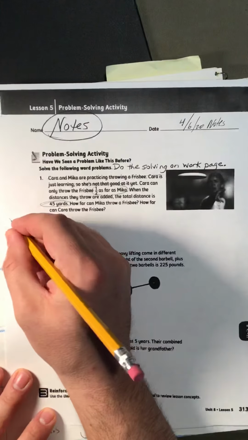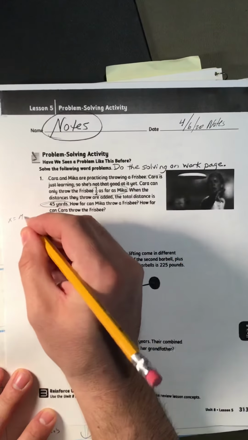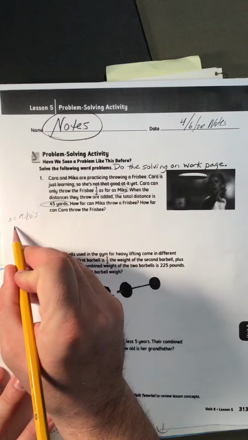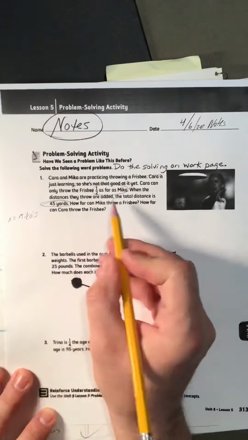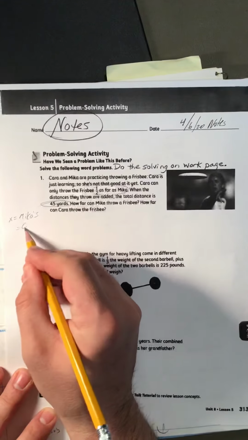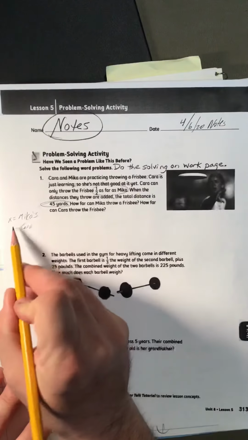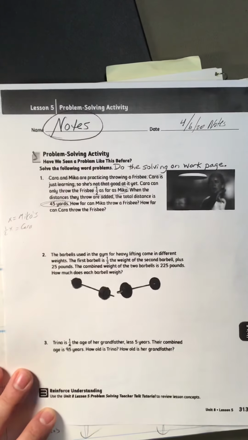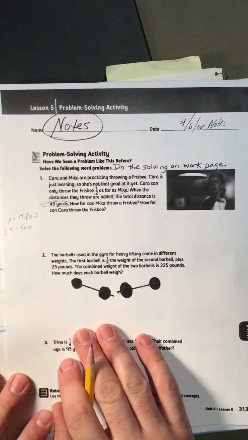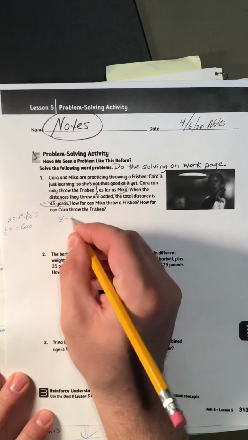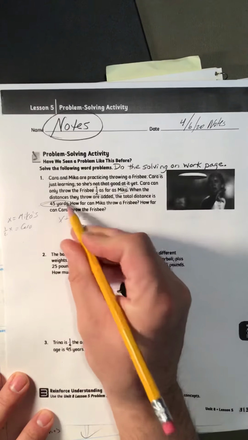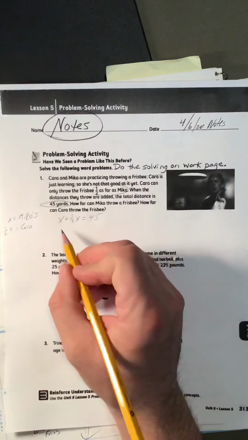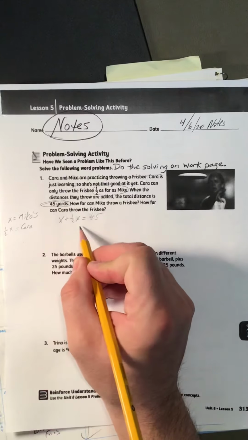All right, so off the side here, I'm going to put a little note that x is going to be Micah's distance. Again, a lot of us forgot to include this last time. So that's Micah, and Kara can throw it half as far. So if Micah is x, Kara would be 1/2 x. Now we're going to add those two things together: x plus 1/2 x equals the total of 45. What is 1x plus 1/2 x?